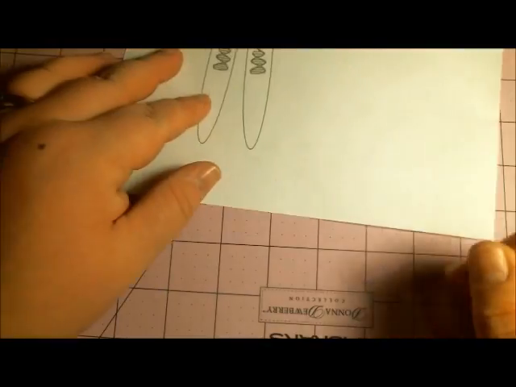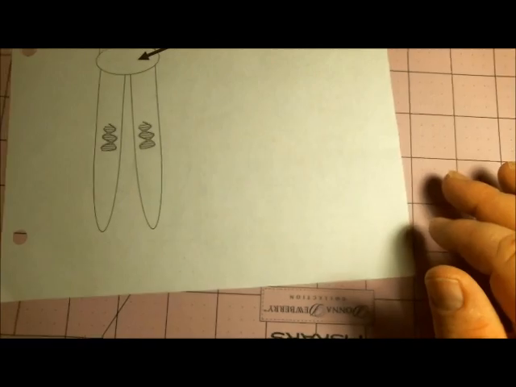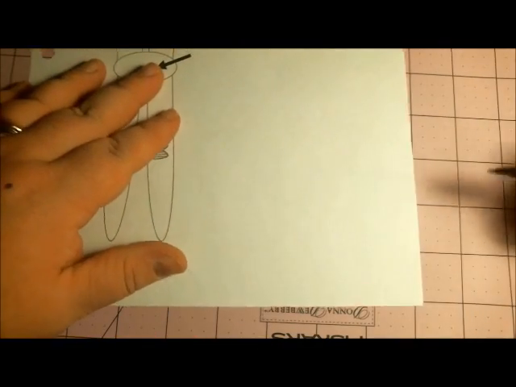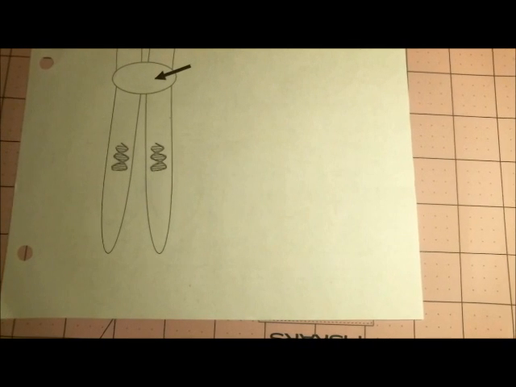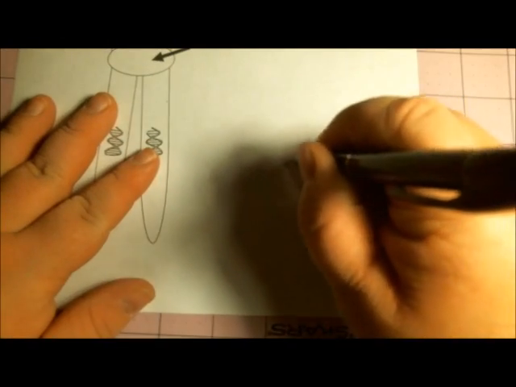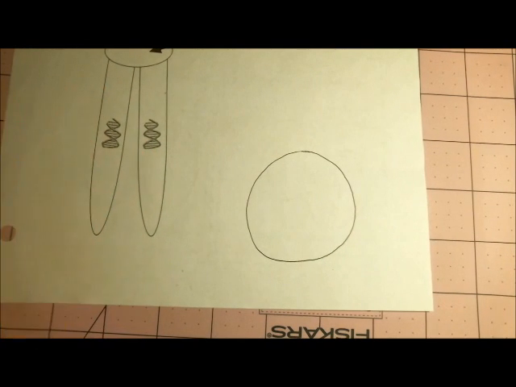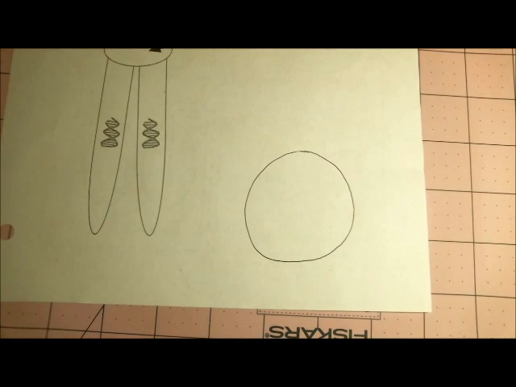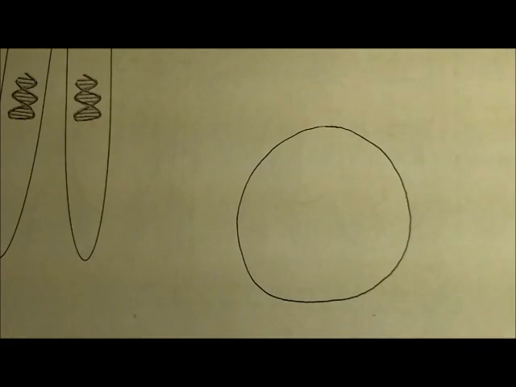So let's flip it over to the back. And we're not worried about this part up here yet. We're just going to use the bottom corner. Use your regular writing utensil. And we're going to make a circle, which is going to represent the amount of time the cell is spending in each stage here.